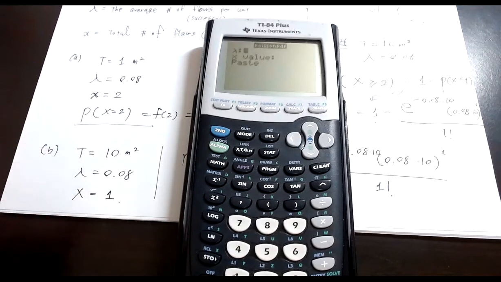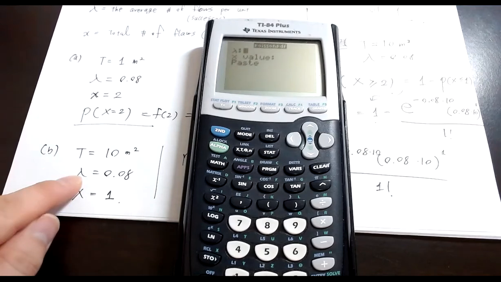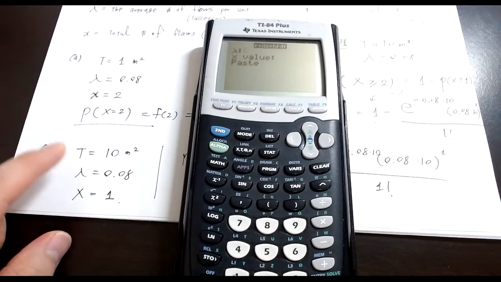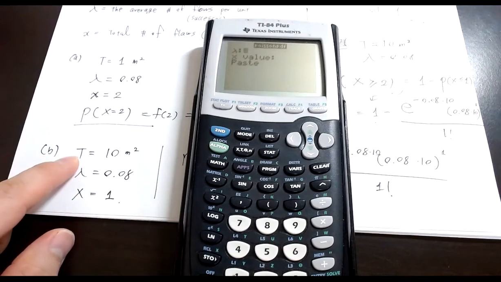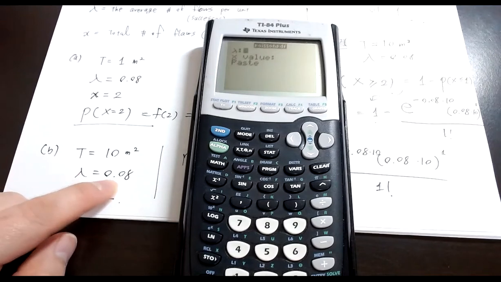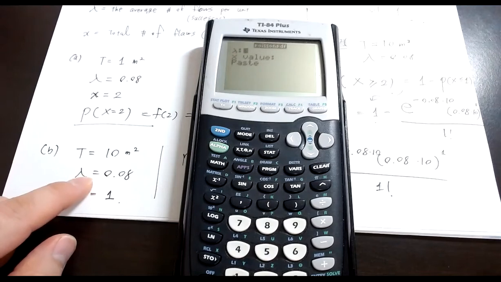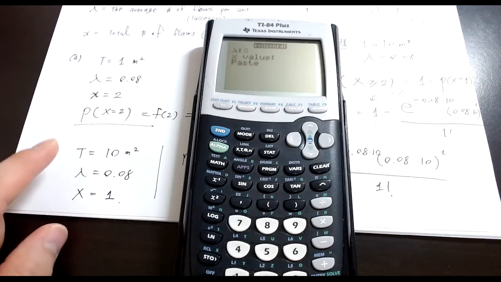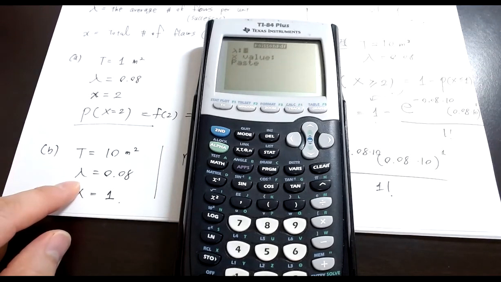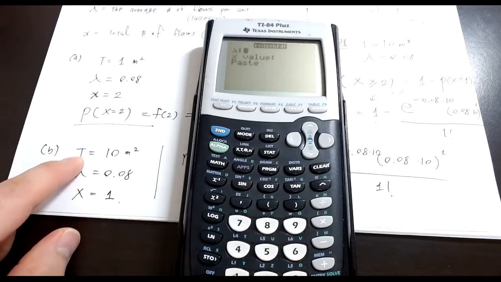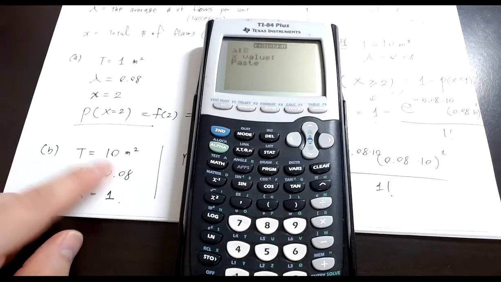Then we need to figure out the average number of successes in not 1 but 10, because lambda is 0.08, the average number of successes per unit, in this problem the unit is 1 square meter. Then what's the average number of successes per 10 square meters? 0.08 times 10, right?